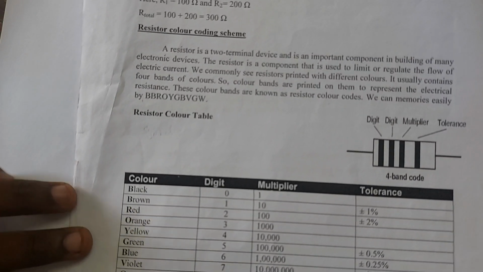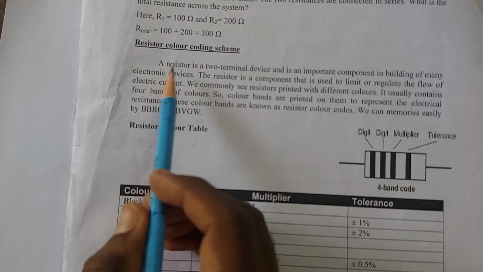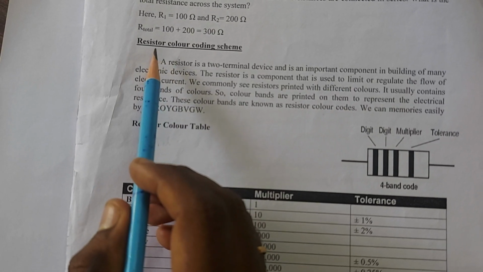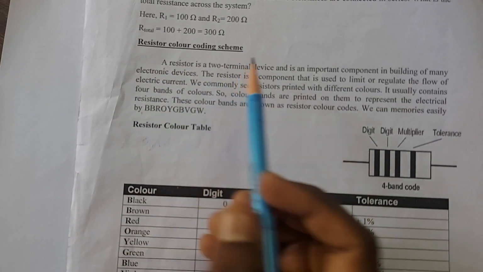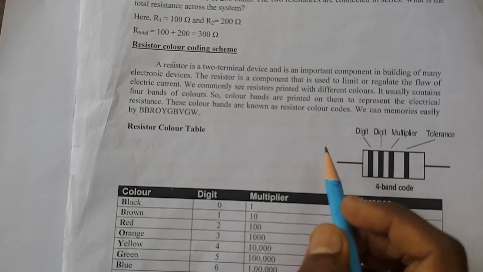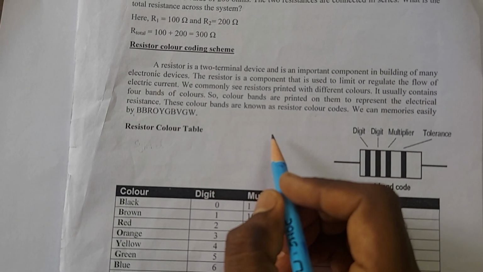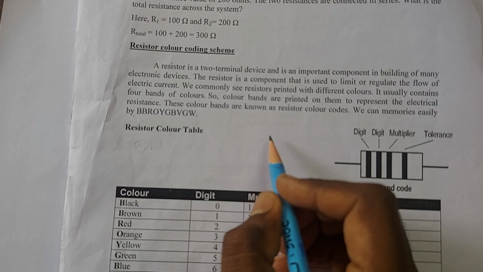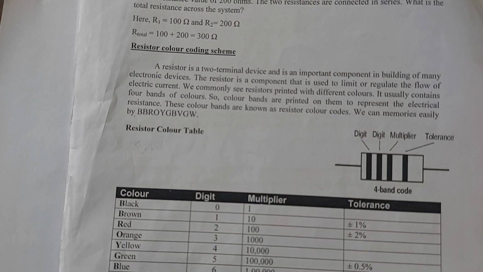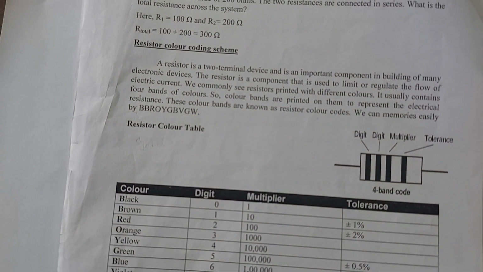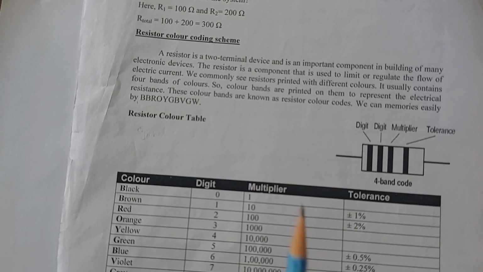Dear staff and students, today we are going to take on the topic of resistor color coding scheme. So we know that a resistance is an electronic component used to restrict the flow of current. So it will reduce the current. That is the main purpose of using the resistance.